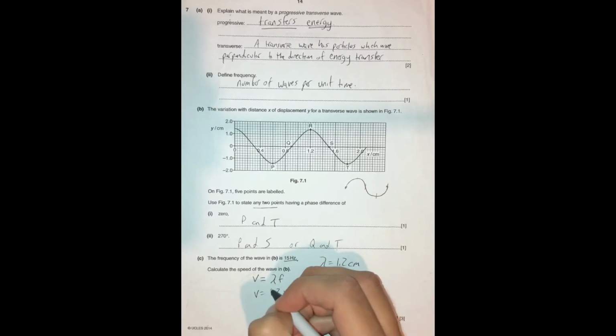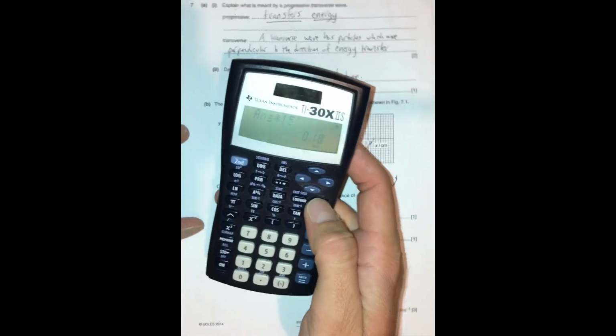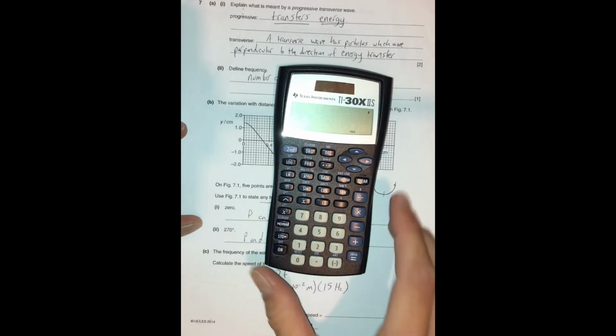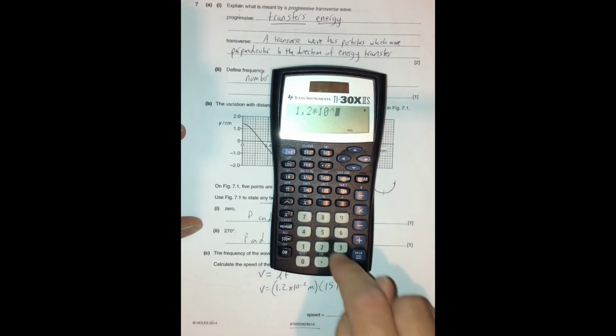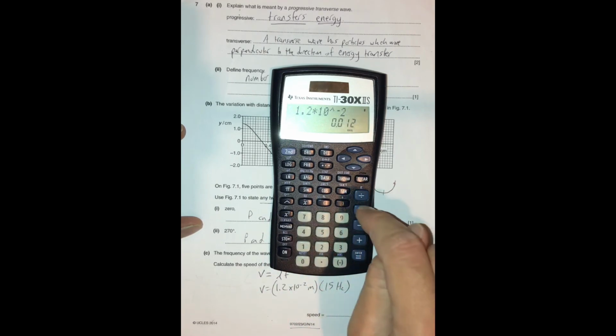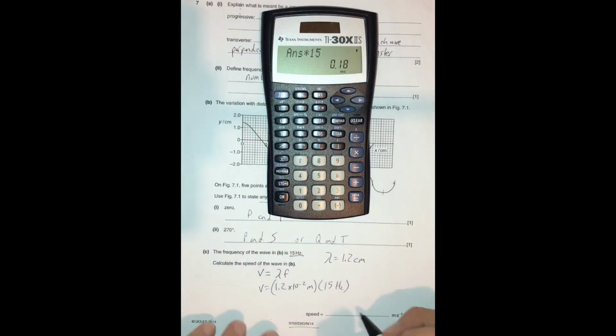So 1.2 times 10 to the negative 2 meters, or 1.2 centimeters, times the frequency of 15 hertz. Calculator check. So we've got 1.2 times 10 to the negative 2 times 15 gives me 0.18 meters per second.